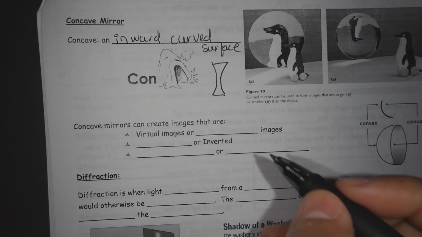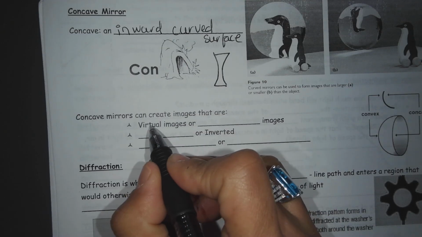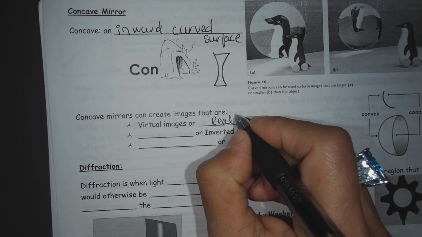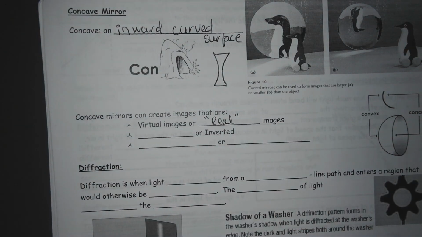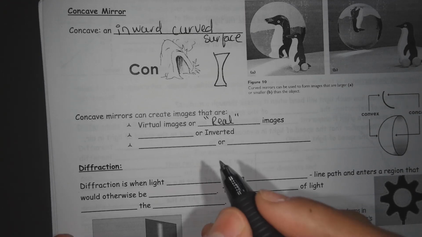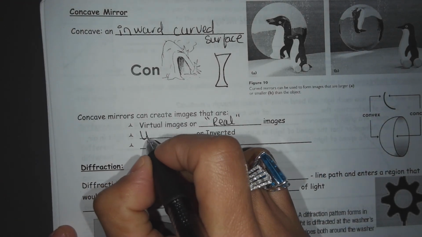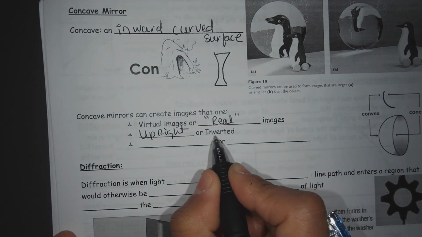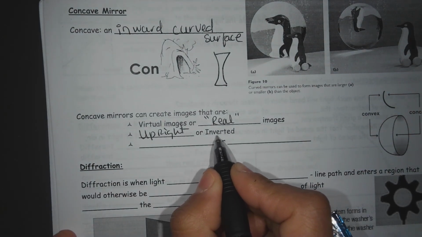Okay? Now, when it comes to concave, you can produce a virtual image or what we call a real image. Now, it's not a real one, okay? It's a fake real one, but we'll talk about those later. It can cause the image to be upright, or it can be inverted. What is the word inverted? Upside down.